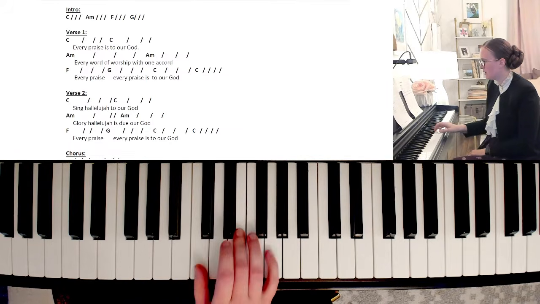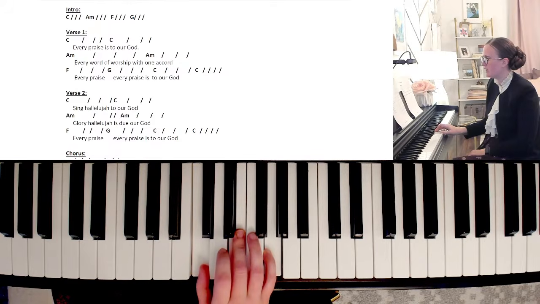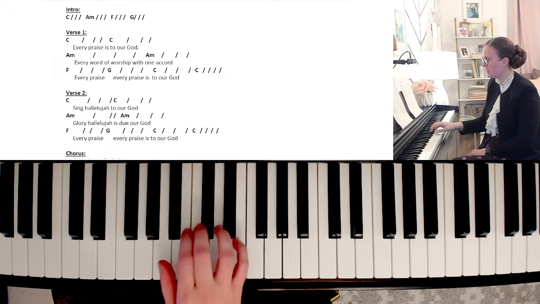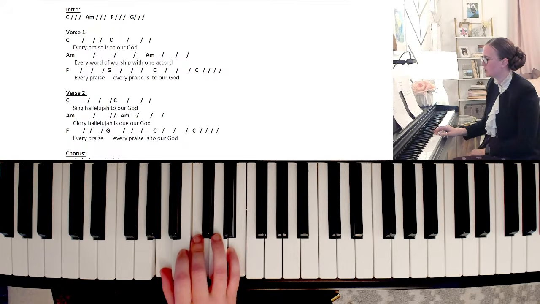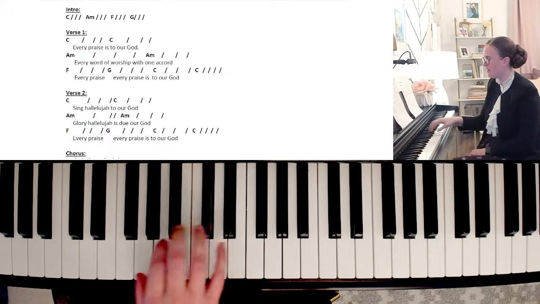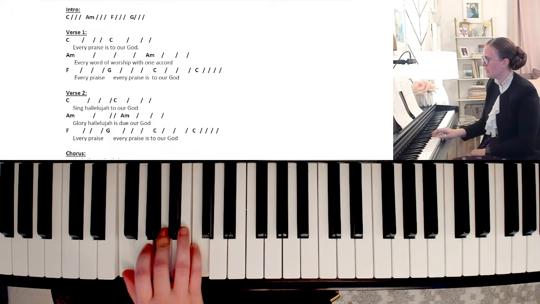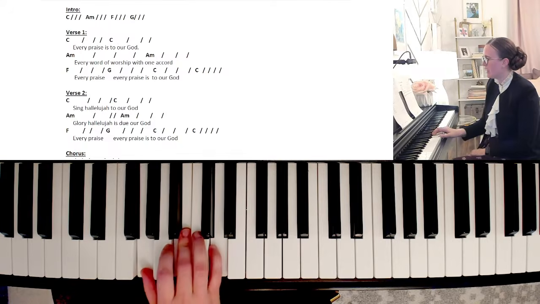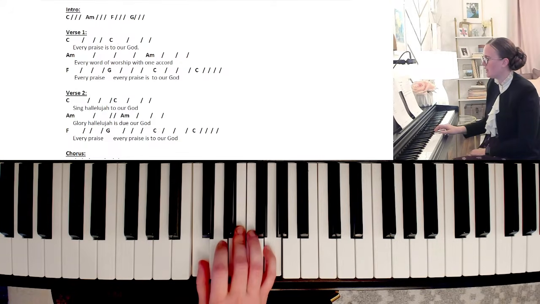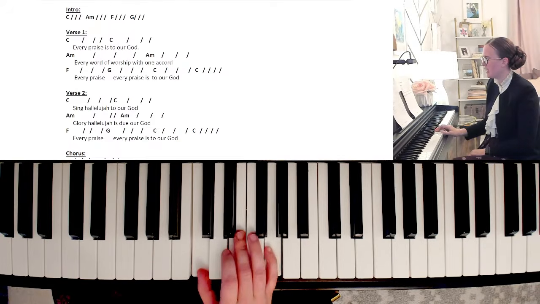Start with C. Every praise is to our God. Switch. Every word of worship with one accord. Switch to F. Every praise. Go to G. Every praise is to our God. Now the extra C at the end.